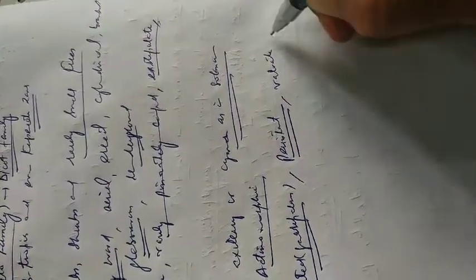They are persistent, generally persisting with the growth of the fruit, as we have seen in the case of brinjal, and estivation is valvate.